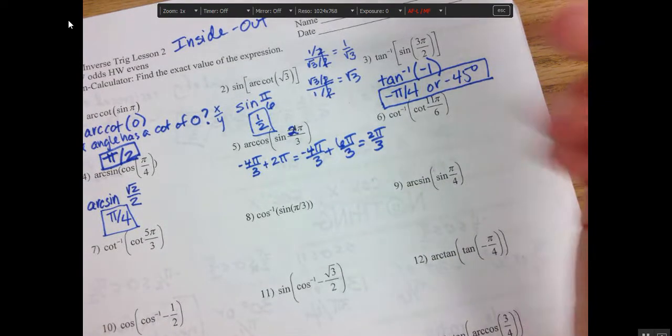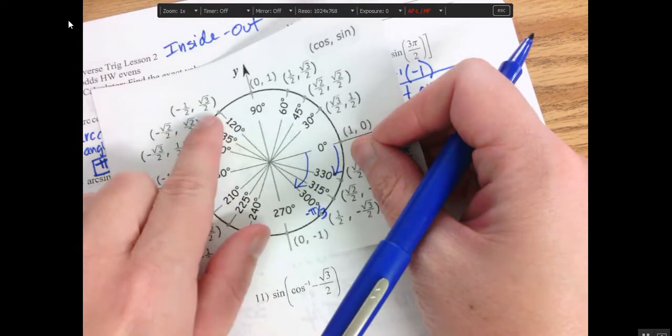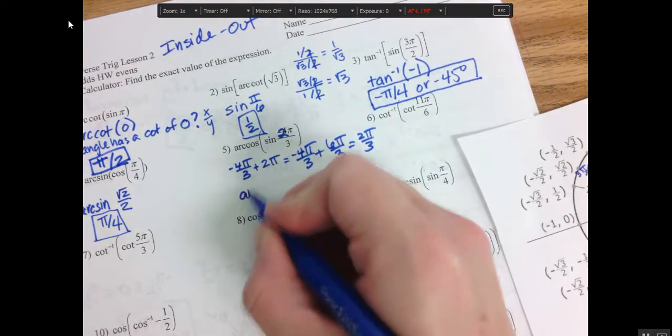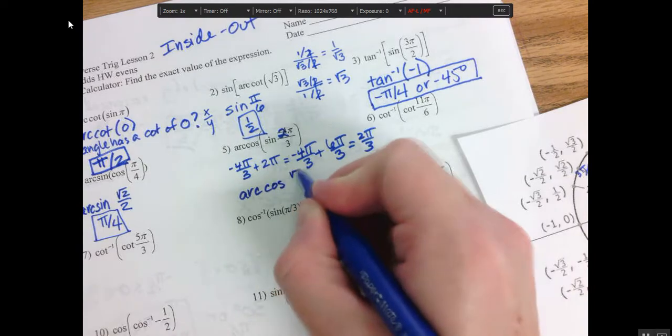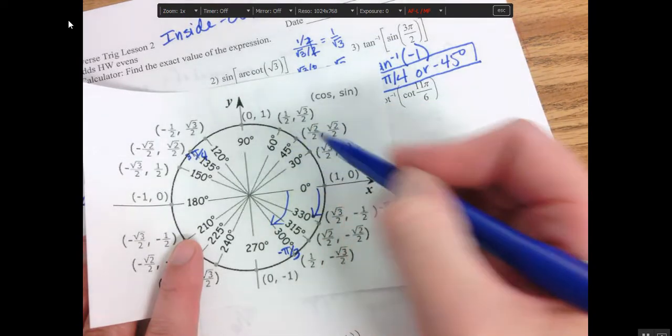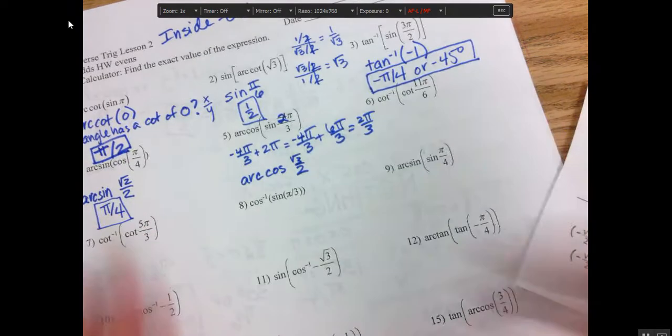So sine's your y value. 2 pi over 3 is right here, so it's root 3 over 2. And then you want to find out what angle has a cosine of root 3 over 2. And is this one 30 degrees?